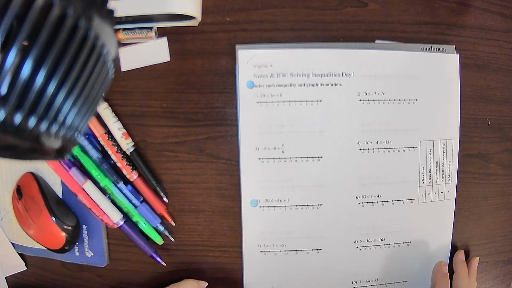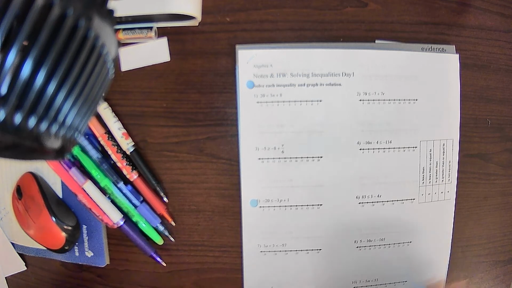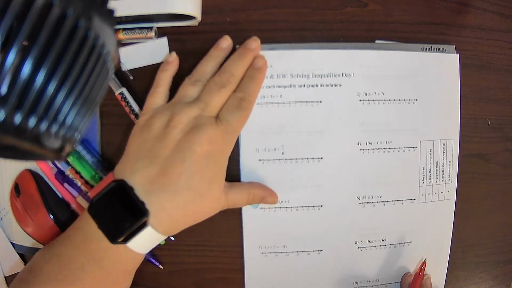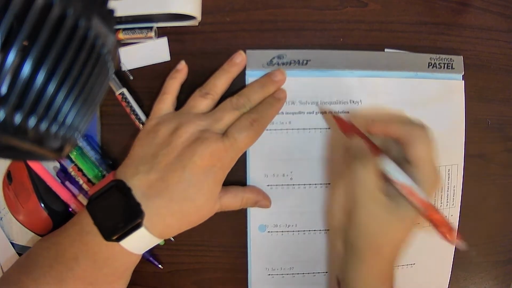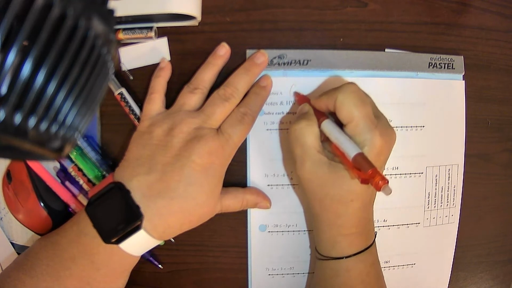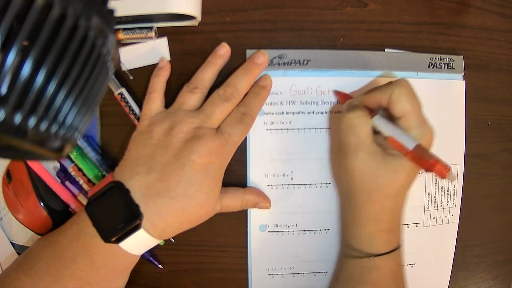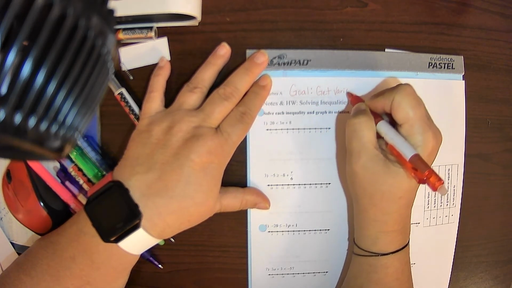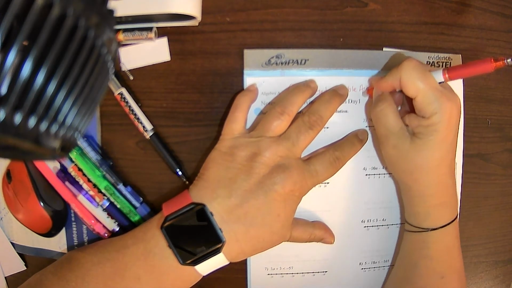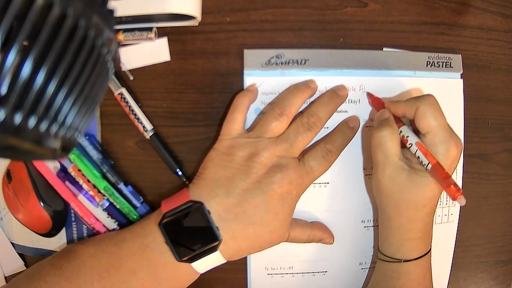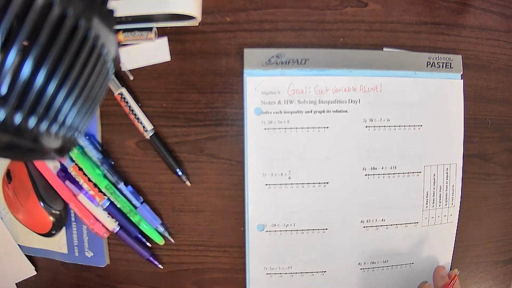Okay, ladies and gentlemen, solving inequalities. As a reminder, when we are solving, we have a goal. It's the same goal every time I am solving. Our goal is to get the variable alone. Okay, I'll try to spell that right. So that is our goal.